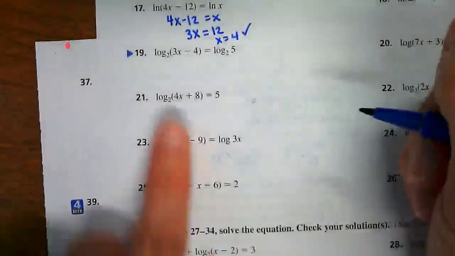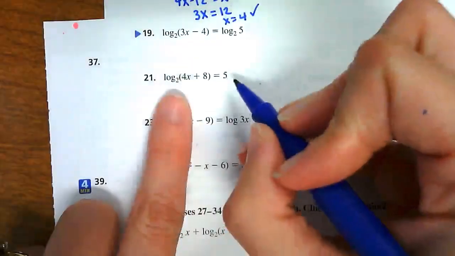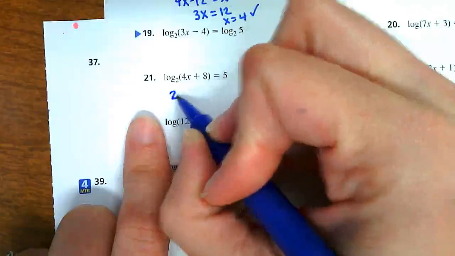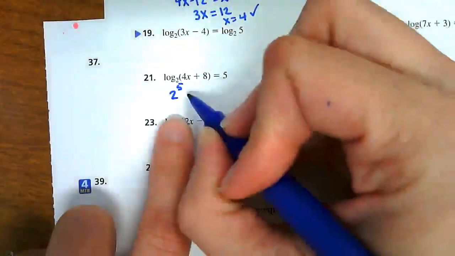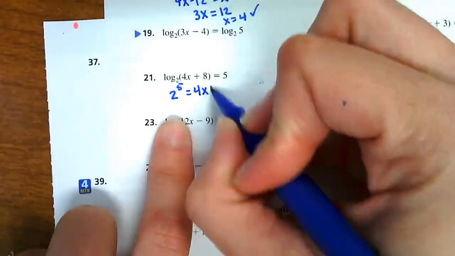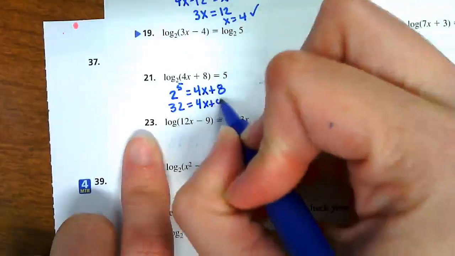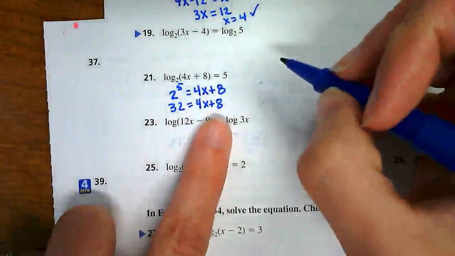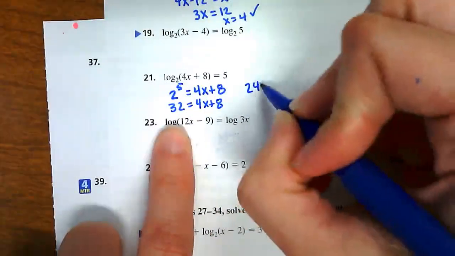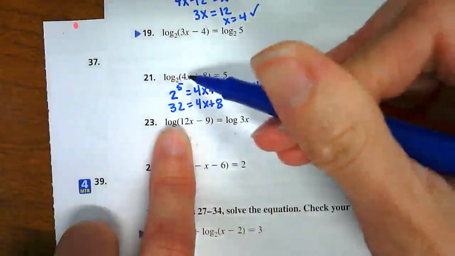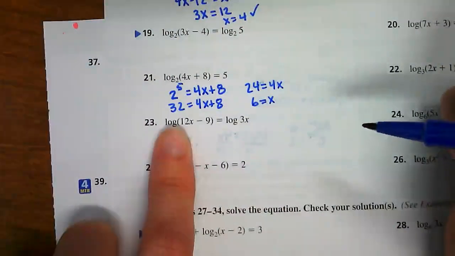Okay, the next one is number 21. I don't have a log on both sides, so that means I'm going to have to rewrite as an exponential. This is going to be base 2 to the 5th power equals 4x plus 8, which is 32 equals 4x plus 8. And now I solve. So I subtract the 8 on both sides, I get 24 is 4x, x is 6. If I double check and plug it in, I don't get a negative, so I'm okay.